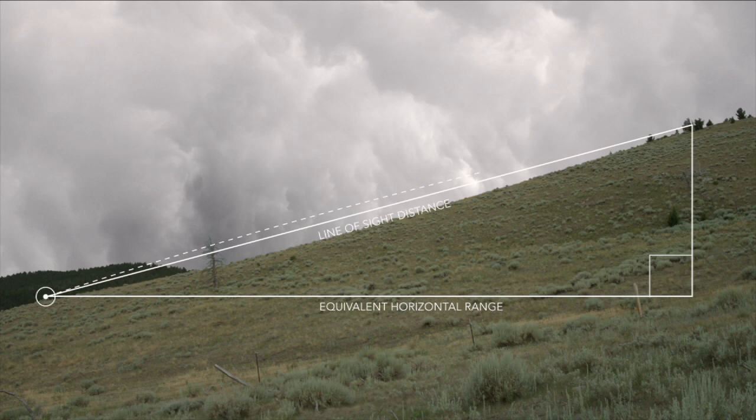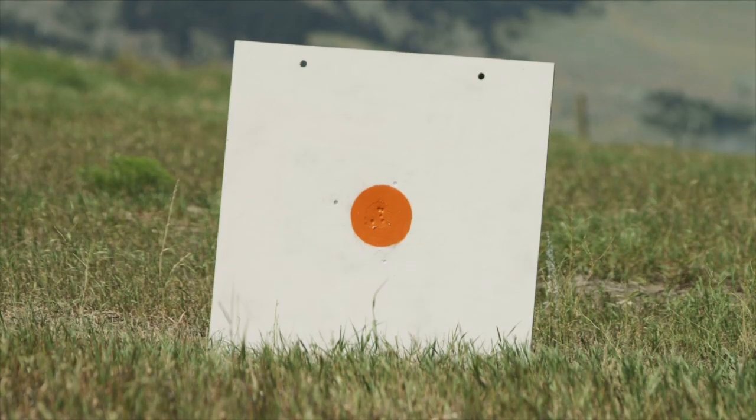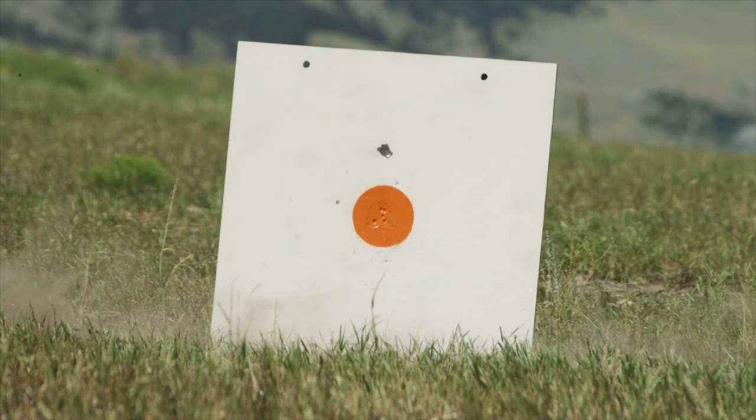Another variable hunters typically encounter in the mountains is the strong possibility of shooting at steep angles. When shooting on flat ground, gravity drags the projectile perpendicular to its flight direction. However, when shooting at inclines or declines, this is no longer the case. Ranging for line of sight distance instead of horizontal distance results in a point of impact that hits high.